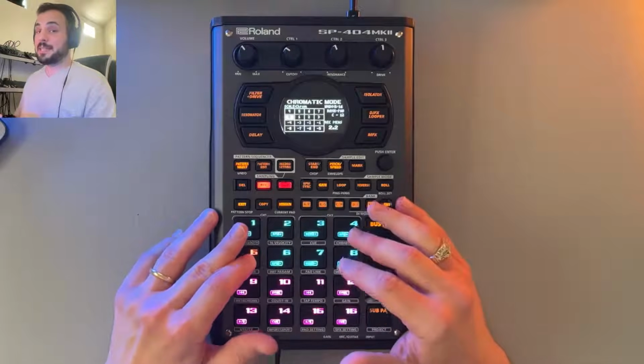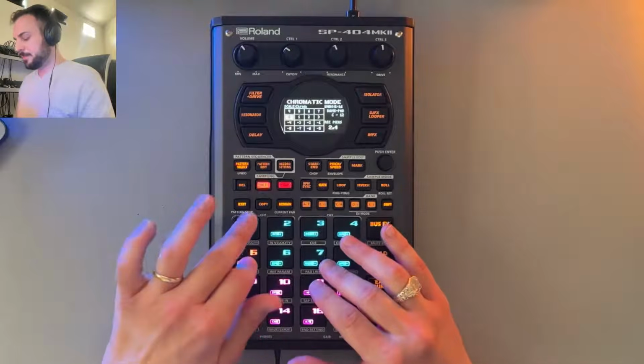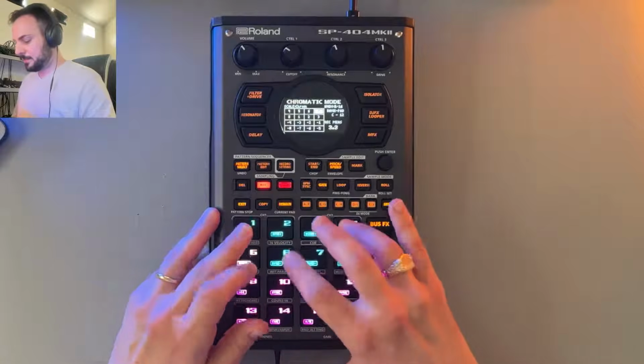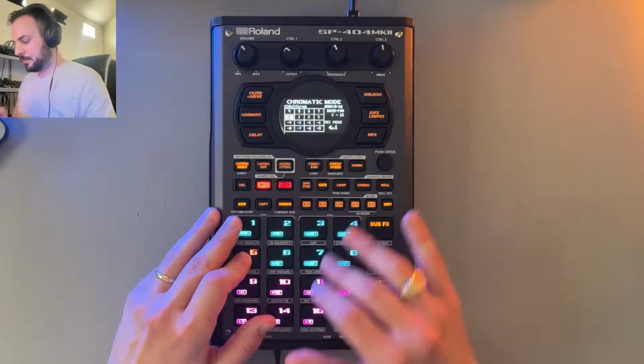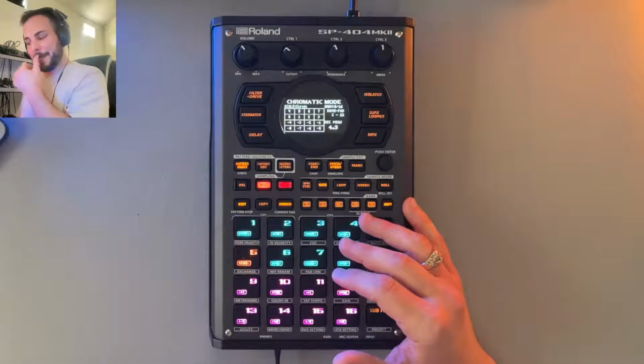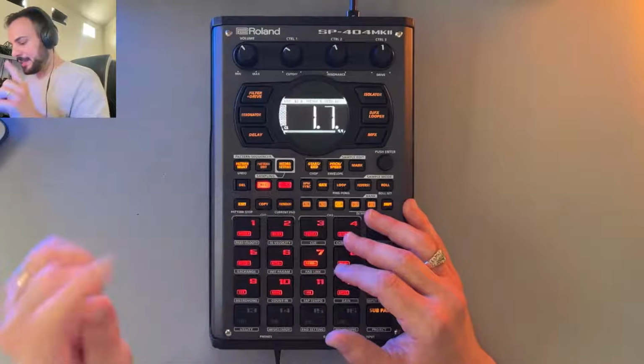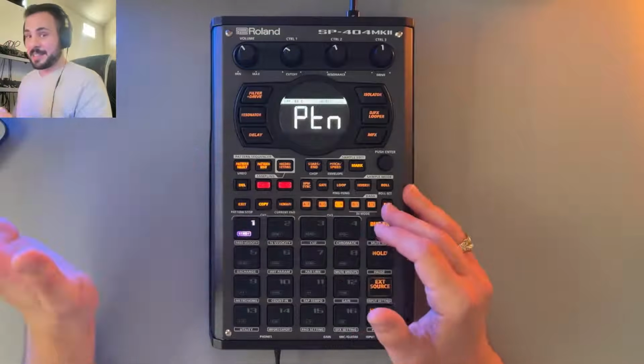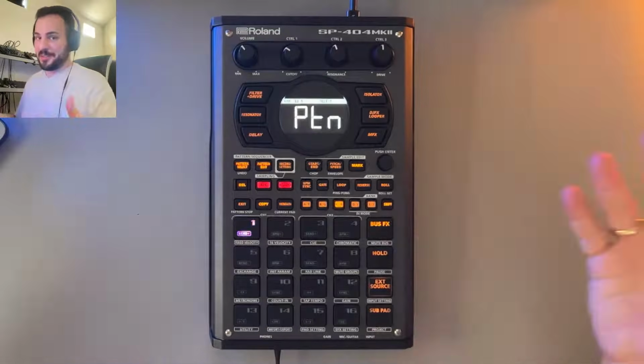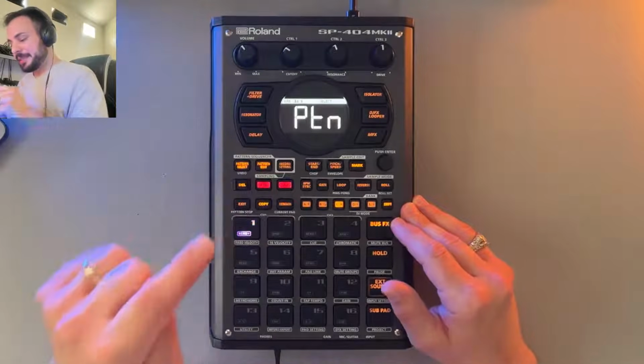And I realize the bass is really loud. We'll lower it. Okay, so it's been a minute since I've used the SP. I'll be honest with you, I was on vacation and then I was sick for a week or two.